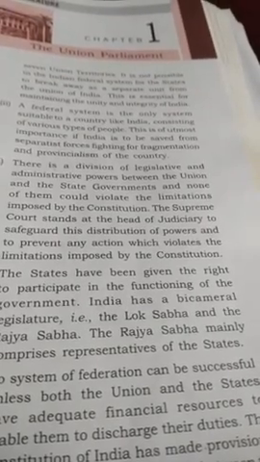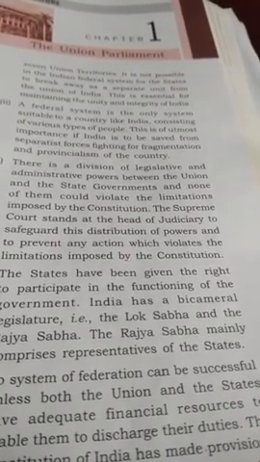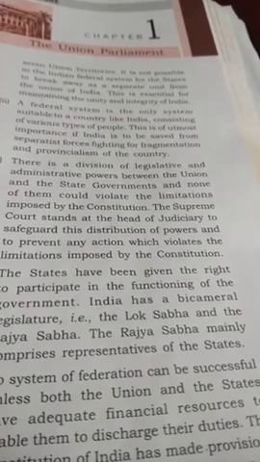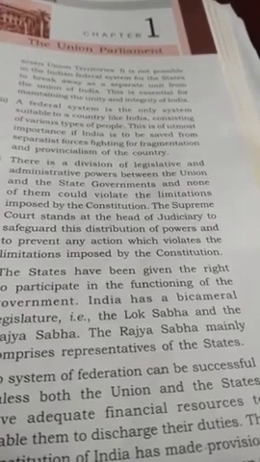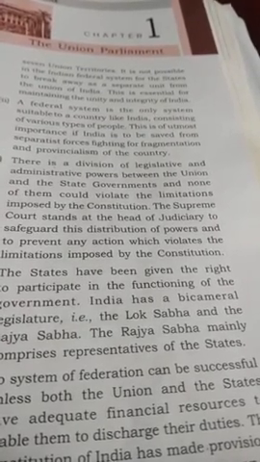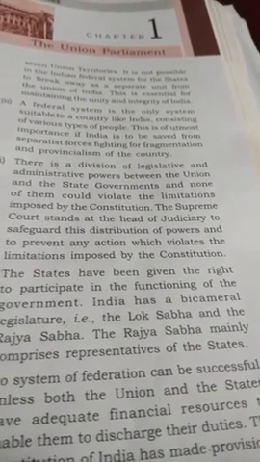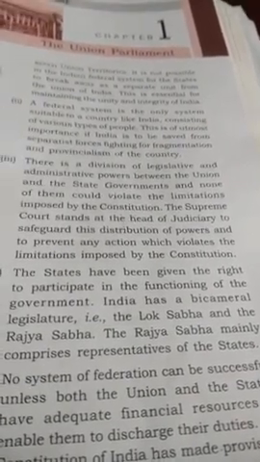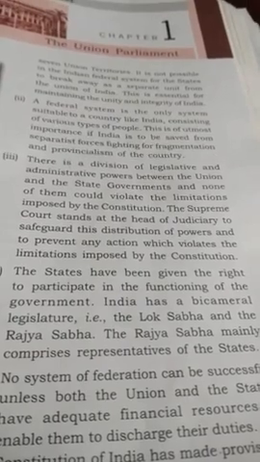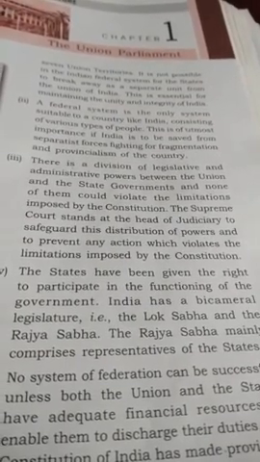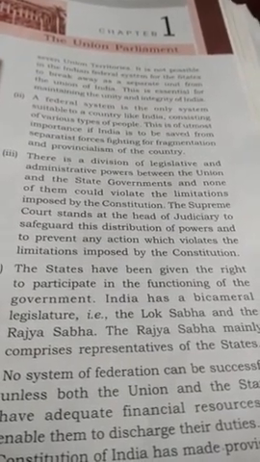The power is distributed between the central government and the state government, and above all, the Supreme Court is there to safeguard the Constitution. The Supreme Court is there to prevent any action which violates the limitation imposed by the Constitution.